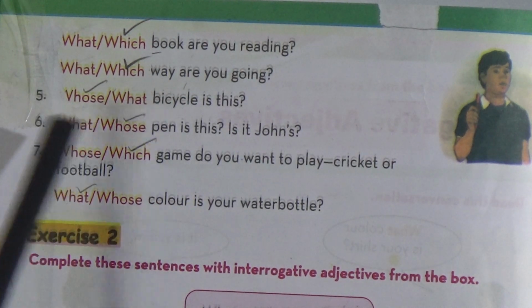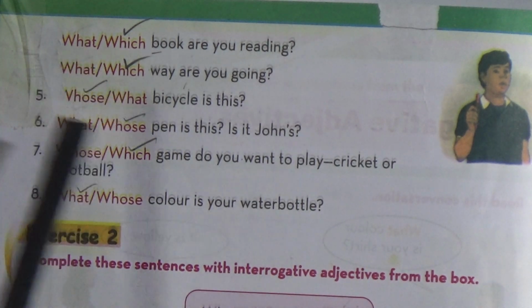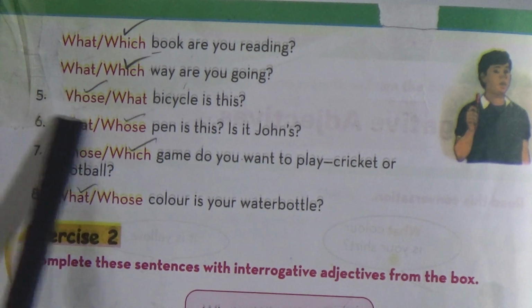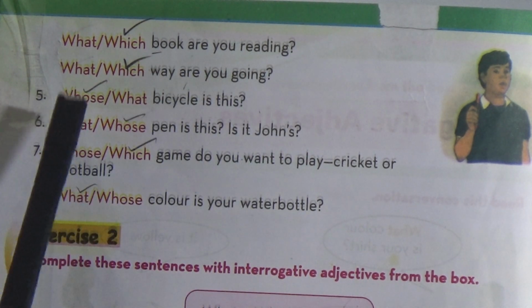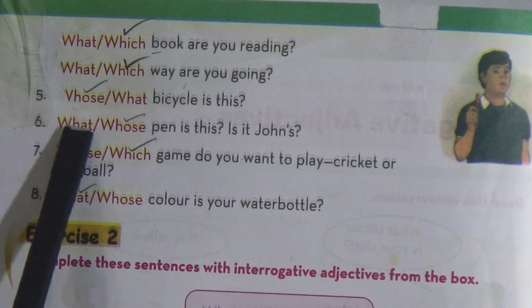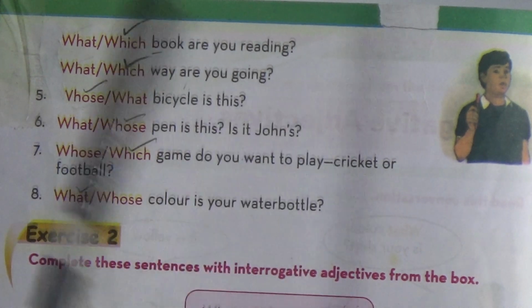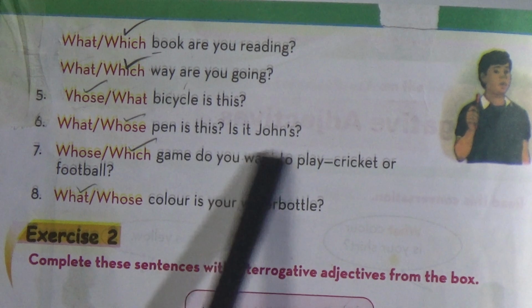Then number 5, whose or what bicycle is this? Dear students, here you have to put a tick on the word whose. Whose bicycle is this? To make a meaningful sentence here you have to make a tick on the word whose. Whose bicycle is this? Then number 6, what or whose pen is this? Is it John's?